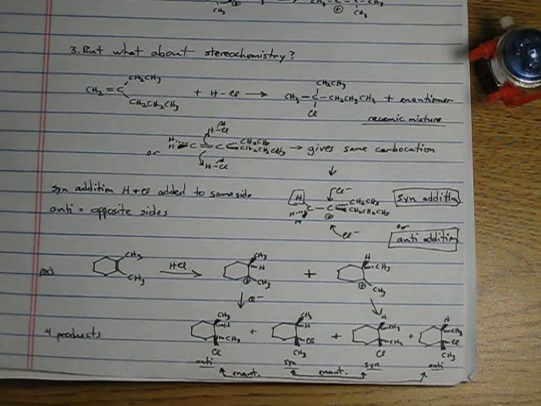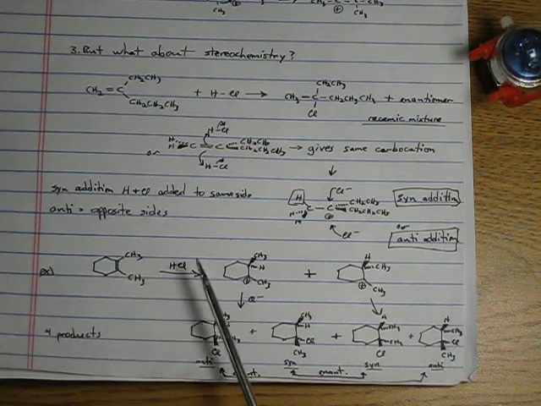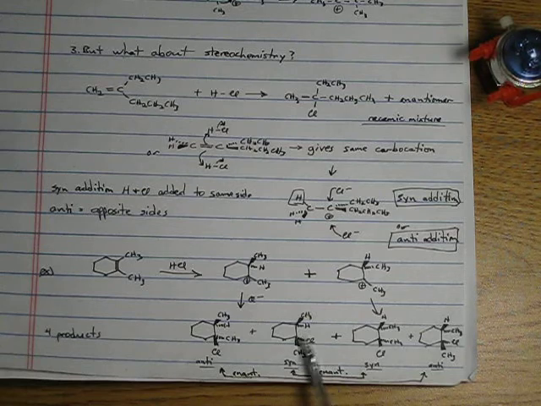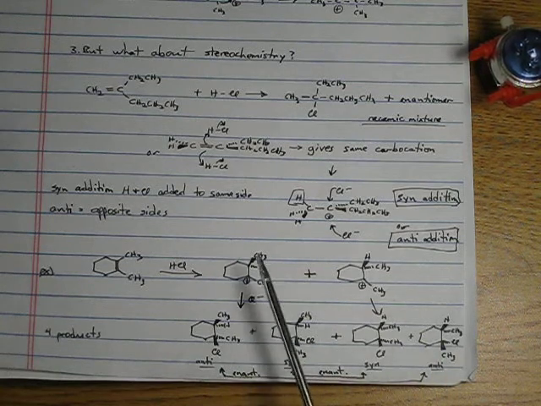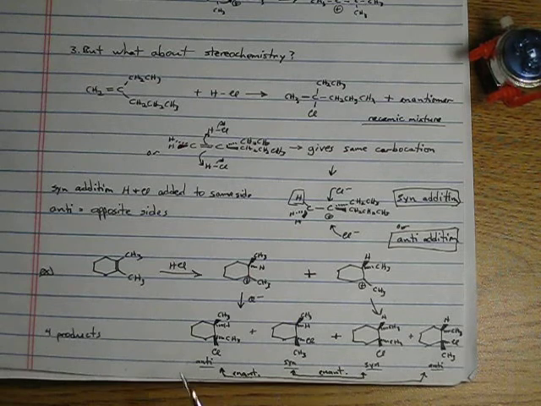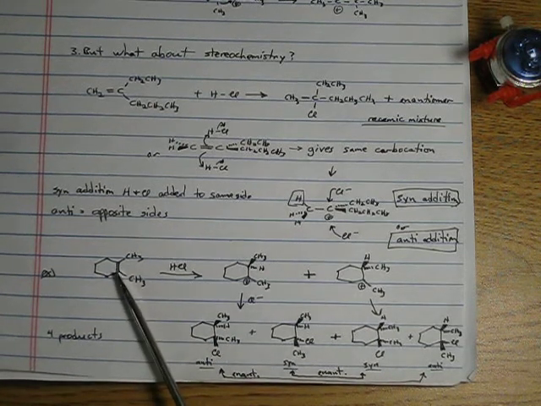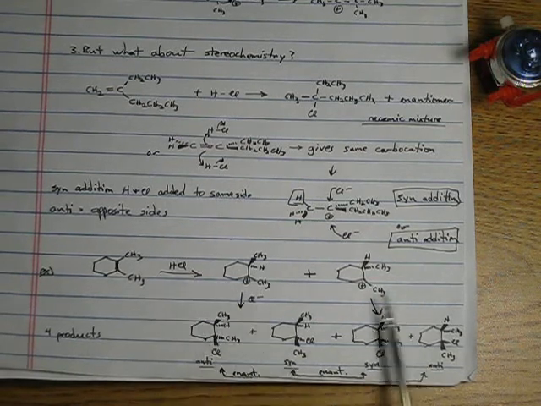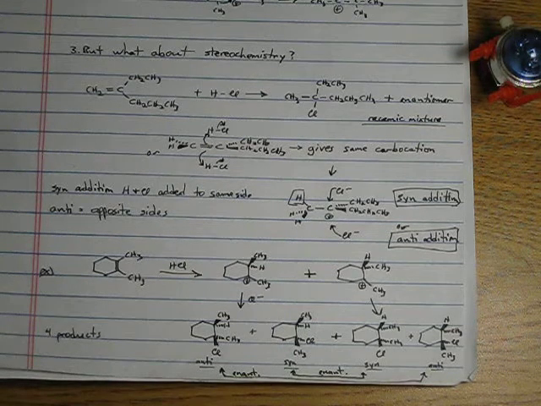Note, because these two carbons are the same, to get all four products, the two sets of enantiomers here, I just said, what if the hydrogen came in from the back side? What if it came in from the top side? You could have done the same thing using the bottom carbon. What if the hydrogen came in from the bottom top side? What if it came in from the bottom and back side? And you would have generated all four of these exact same stereoisomers.